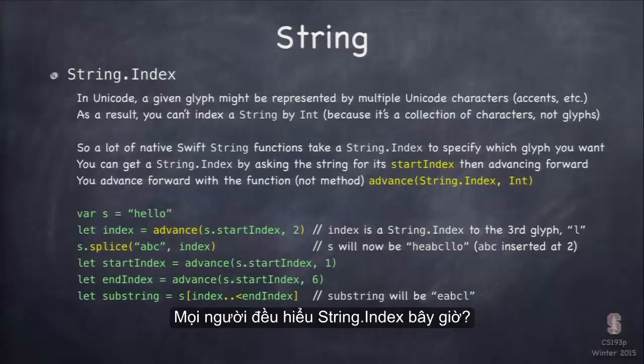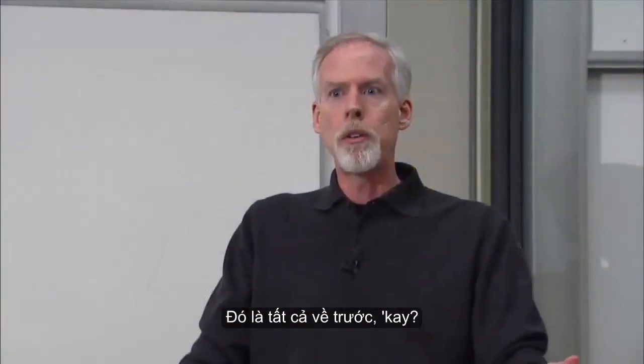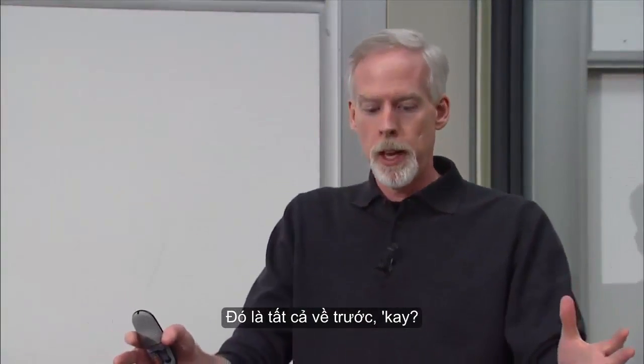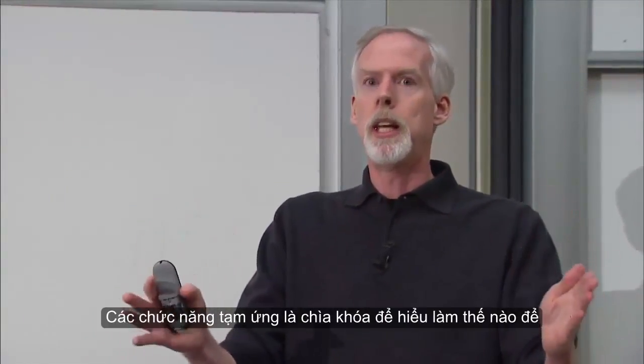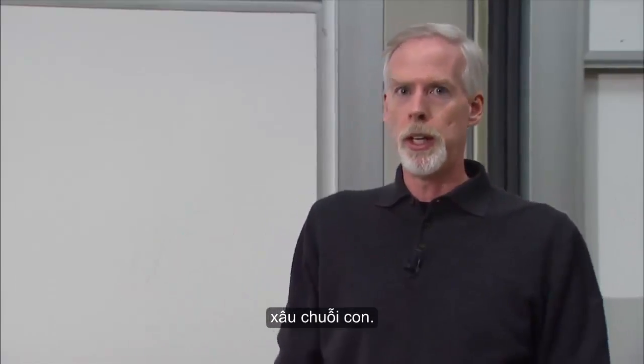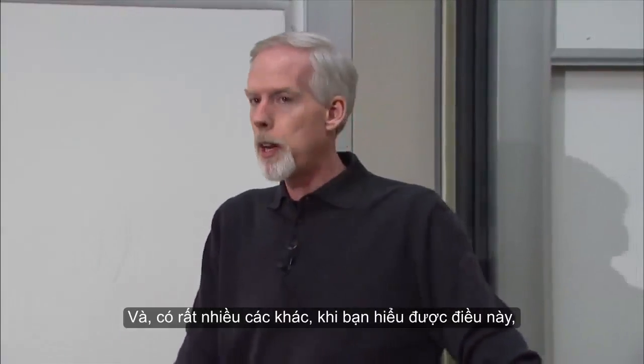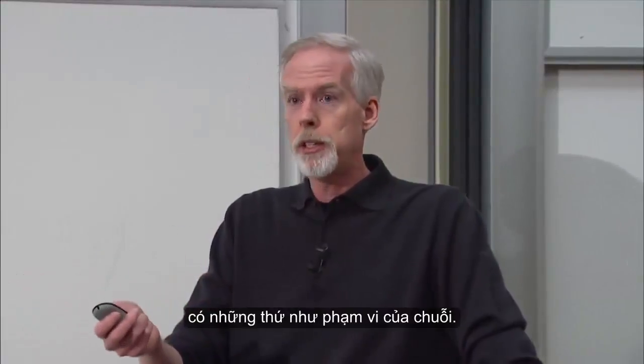Everyone understand string.index now? It's all about advance. The advance function is the key to understanding how to substring strings. And once you understand this, there are lots of other things, like range of string.